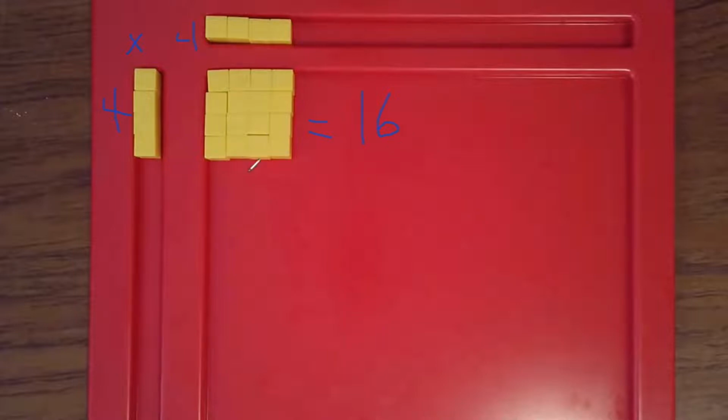You might not always have all these blocks, right, to be able to figure this out. So there's something else you can do, which is pretty neat: you can draw it. So if I wanted to draw it, I could start off with 4 rows. You would want them to be even, but it doesn't have to be exact. It's okay.